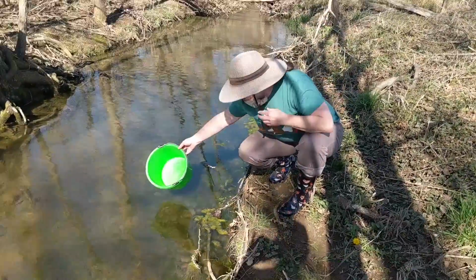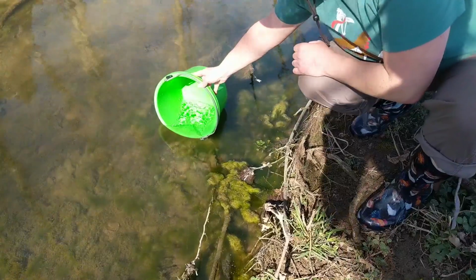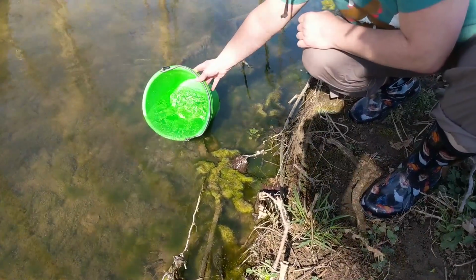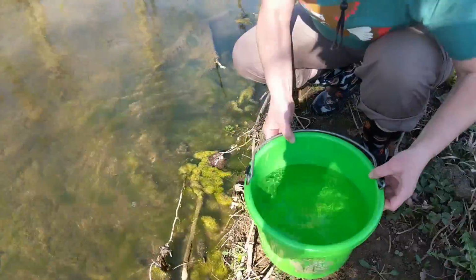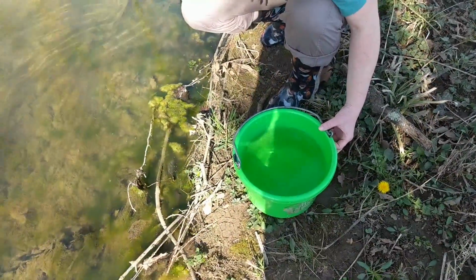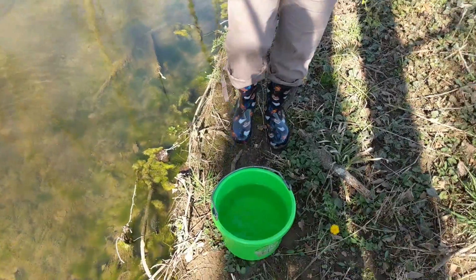What's something I noticed about this water is you can see lots of algae here. I've seen a few spiders and other animals skittering on the top. Let me get a full bucket of water. I noticed too that the bank of the stream right here is very muddy. So I bet there's a little bit of erosion that happens here.